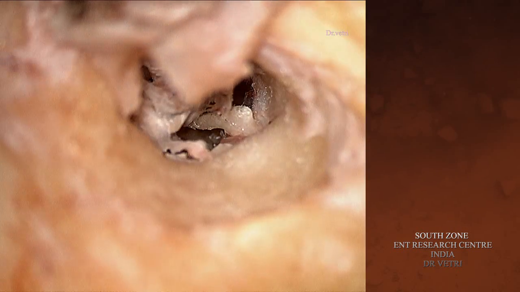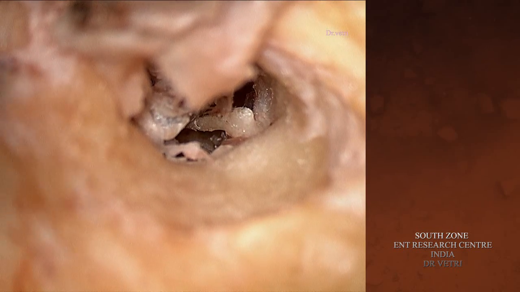I am using a scissor to cut the attachment of the tympanic membrane to the handle of malleus.